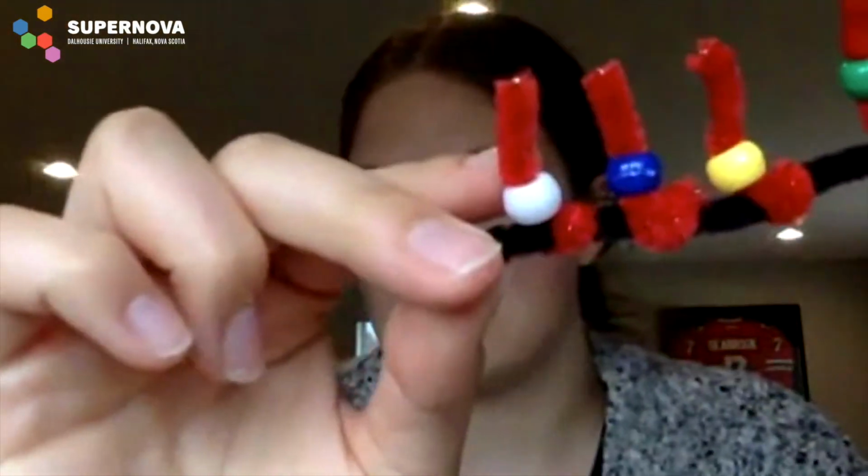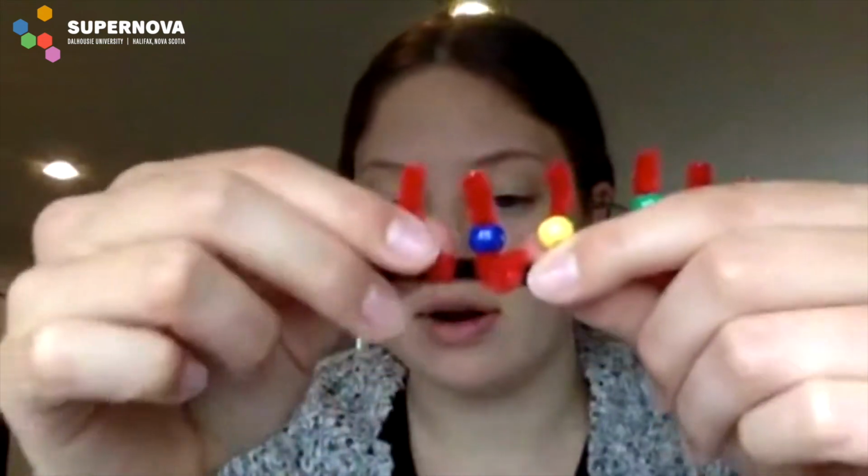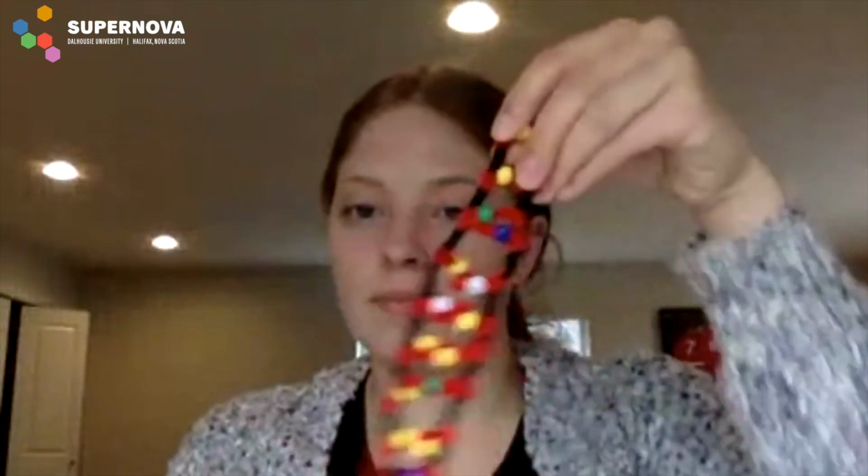So that needs to be paired with a C. So for example, something will come along, it'll read that, and then so it knows that a G needs to now pair up with this C. So that's something that DNA replication will do, and it will go down the whole DNA molecule and now form a brand new molecule.